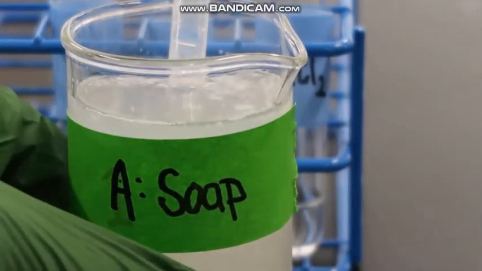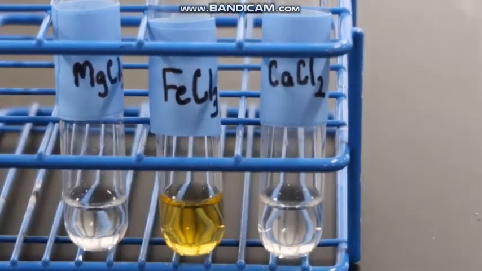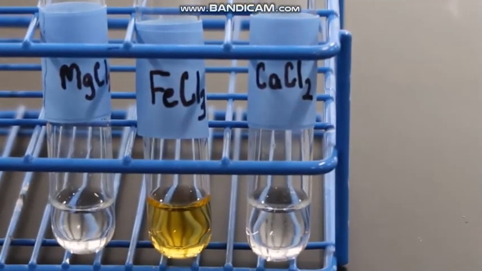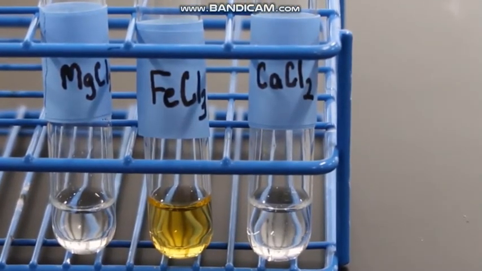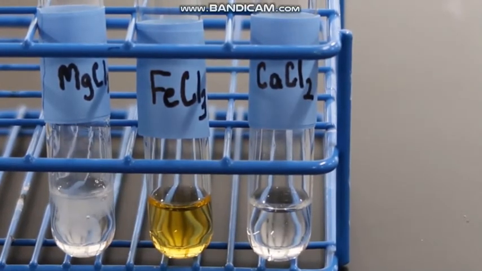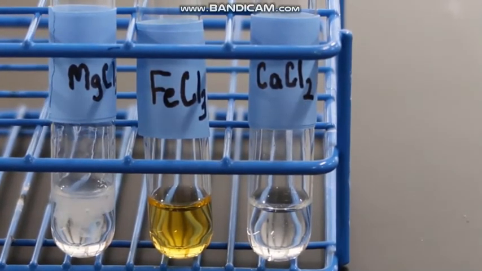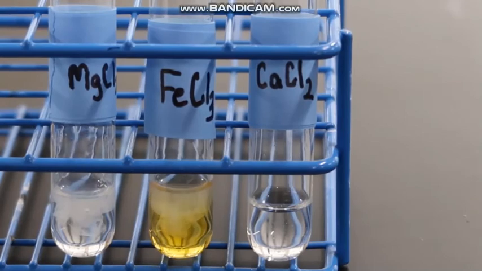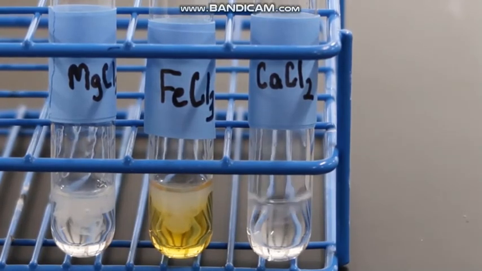Our last set of observations, we'll be looking at the effect of hard water on detergency. We'll be placing our soap solution into each of these test tubes, one containing magnesium chloride, one containing iron chloride, and one containing calcium chloride.